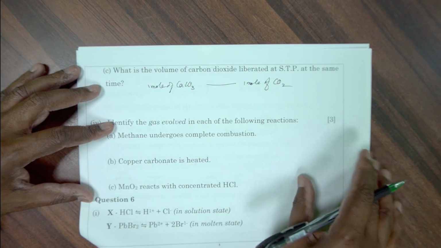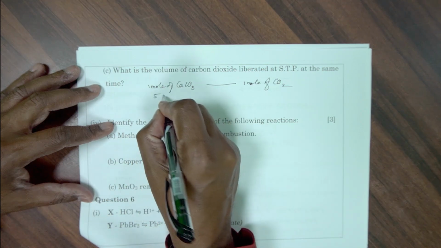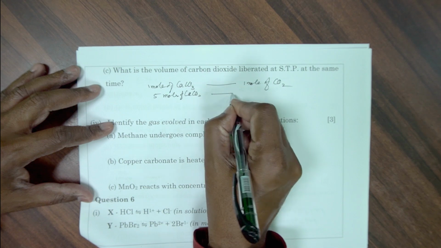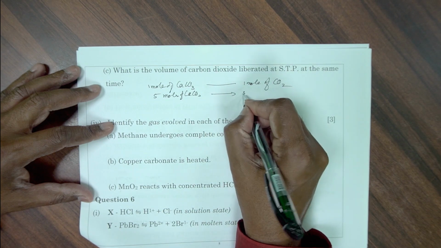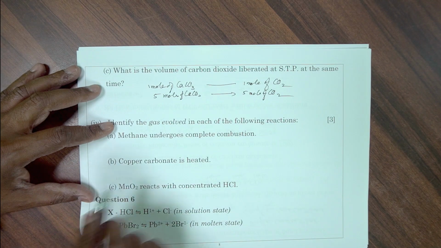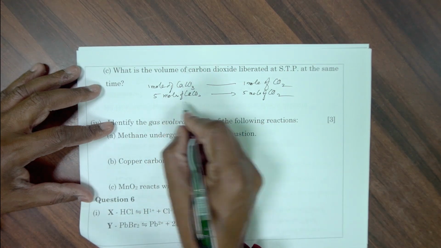Now the question is 5 moles of calcium carbonate. 5 moles of CaCO3 will give how many moles? 5 moles of CO2, right? So 5 moles of CO2.